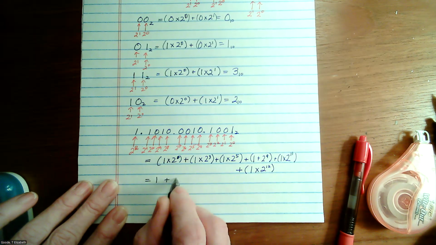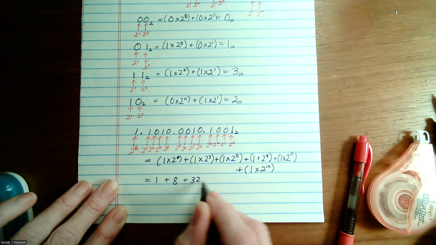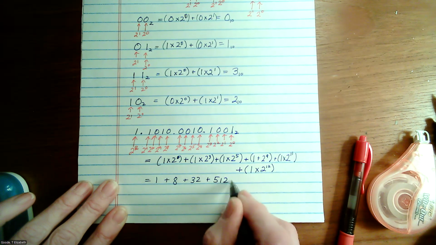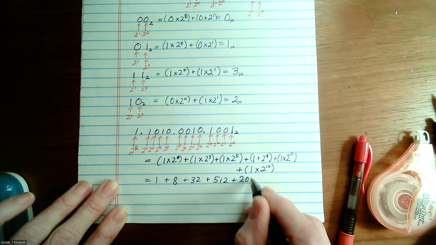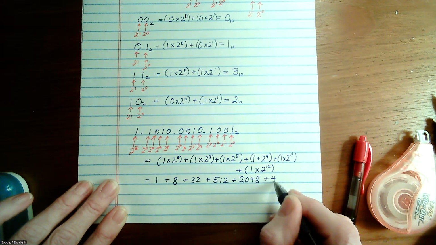So this is 1 plus 8 plus 32 plus 512 plus 2048 plus 4096.